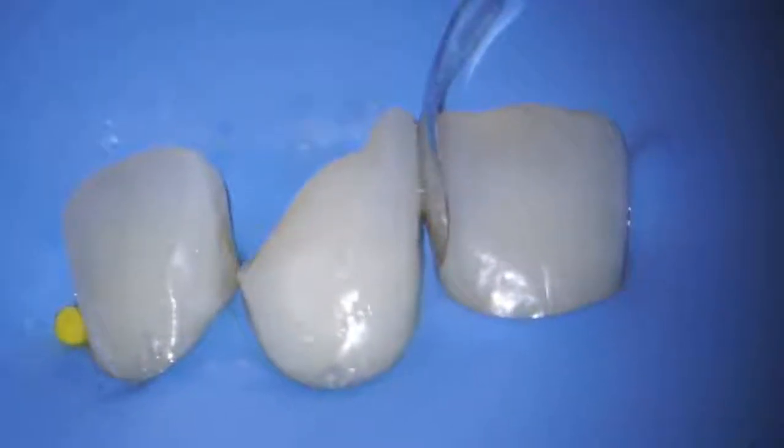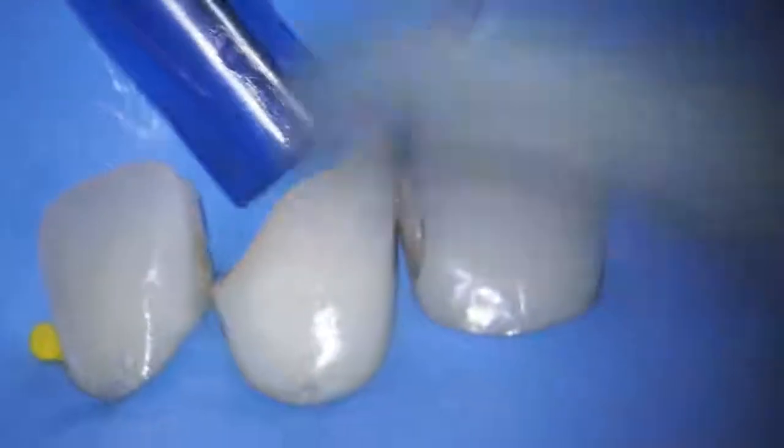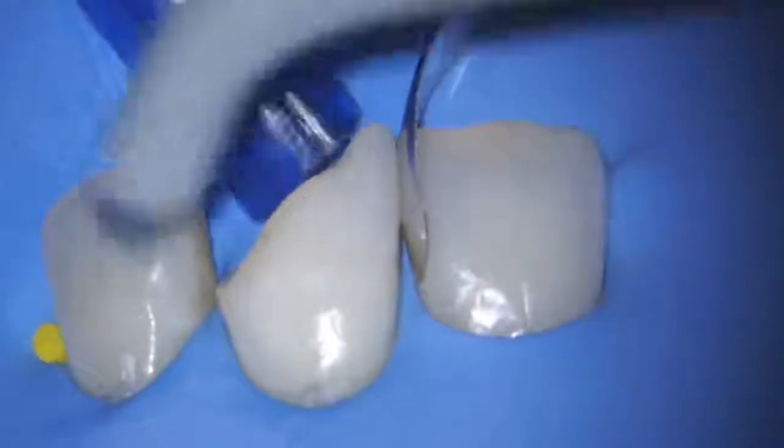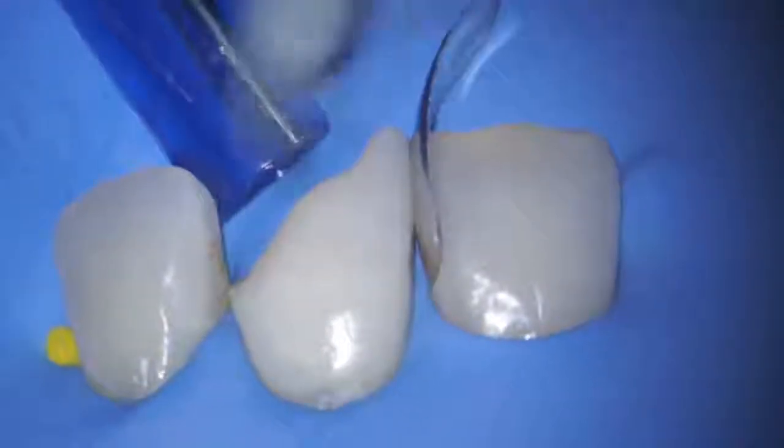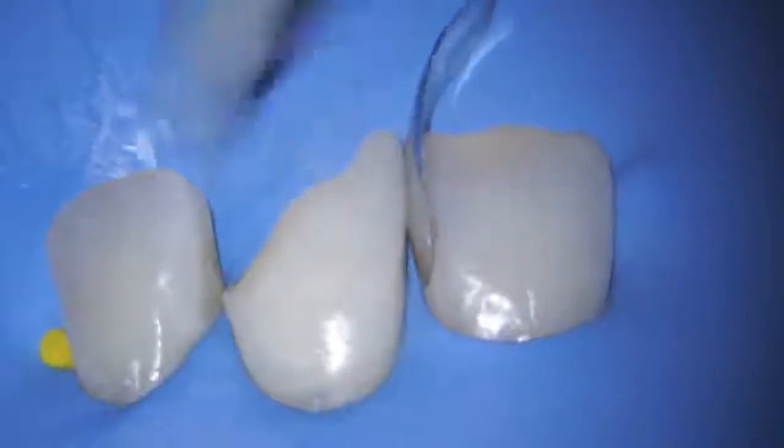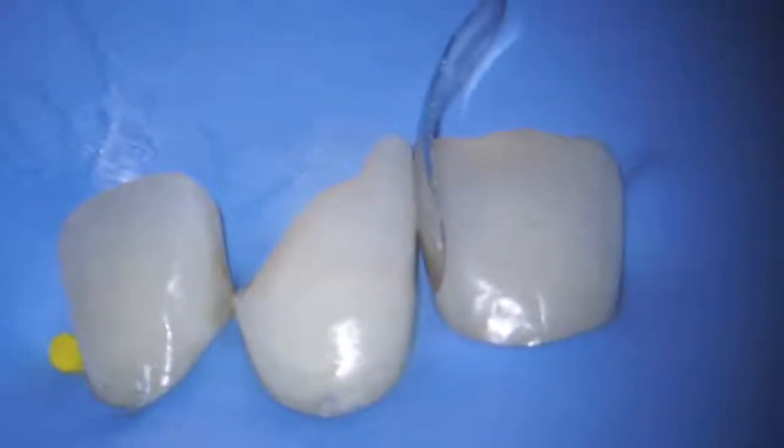Thorough drying of the surface with a powerful flow of clean air. And only then I apply hydrophobic filled resin, or just the second bottle from OptiBond FL.